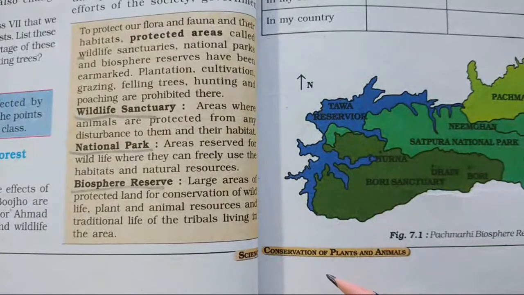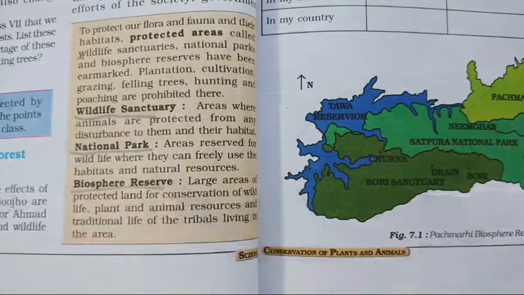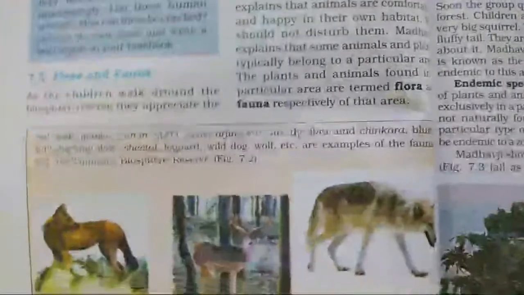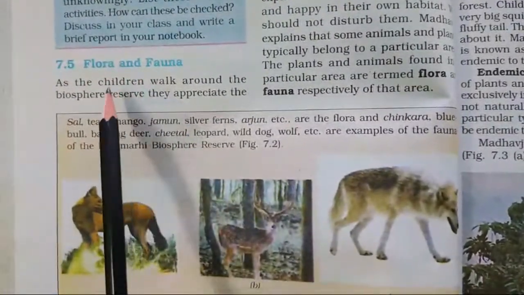They are small, they are big areas, but they are where the boundaries are there and people just go and visit, and it is artificially made, so it is a very small area. Now let's come to more about the biosphere reserves. And in a biosphere reserve, these two things are generally protected.